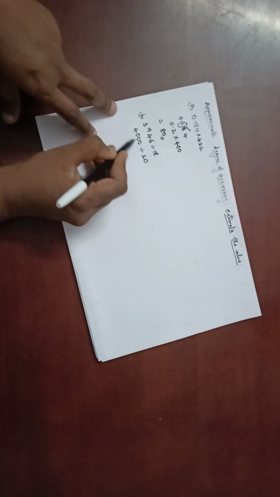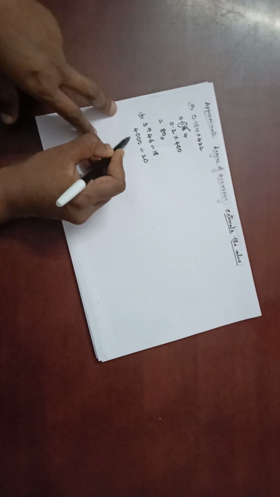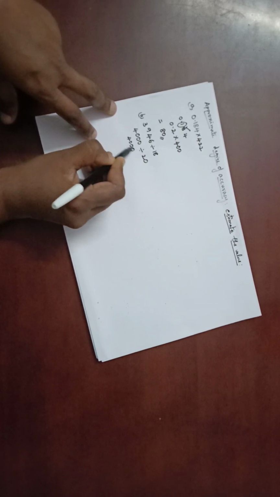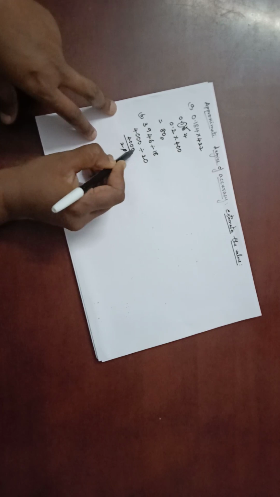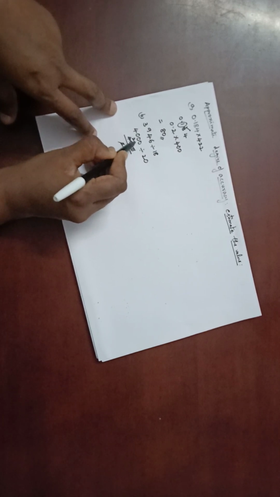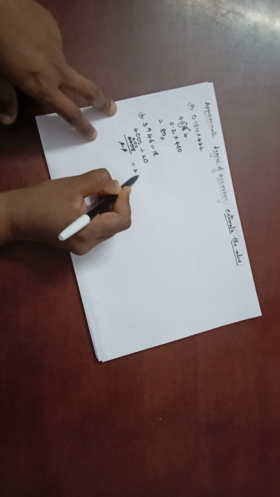So now this value is 4000 divided by 20. 0 0 gets cancelled. 4 2s are 8, so the value is 200.